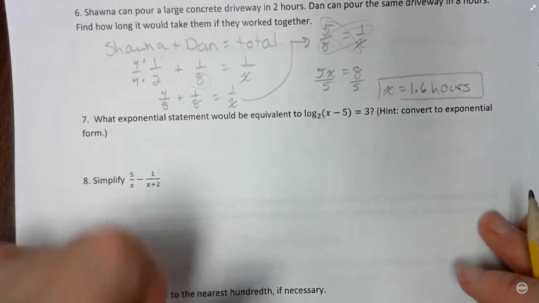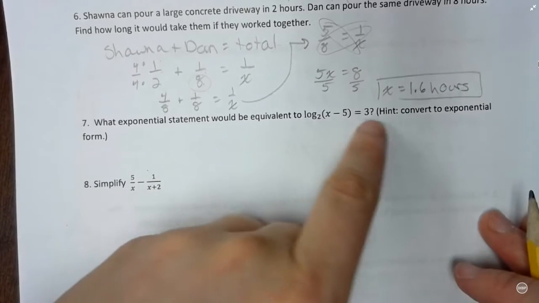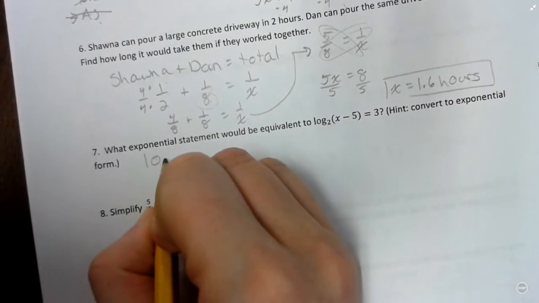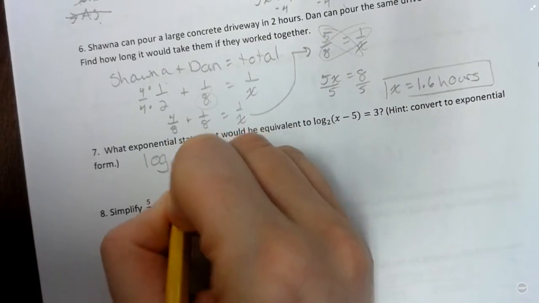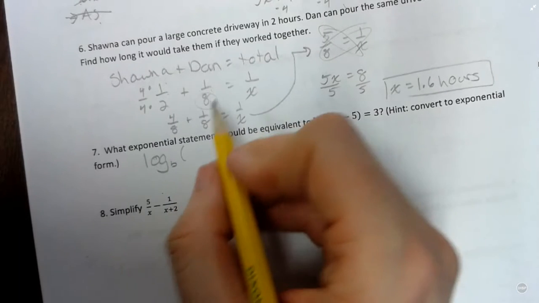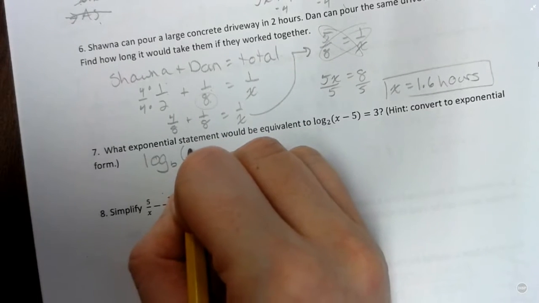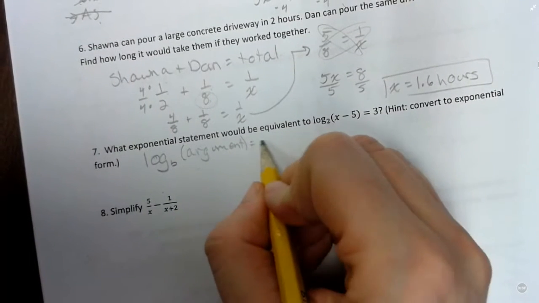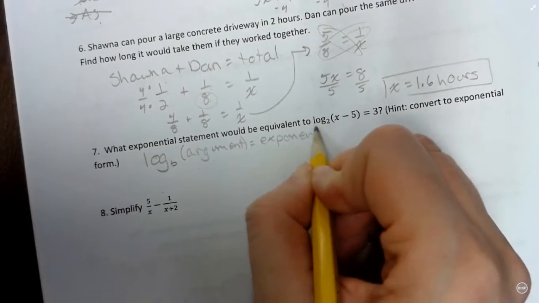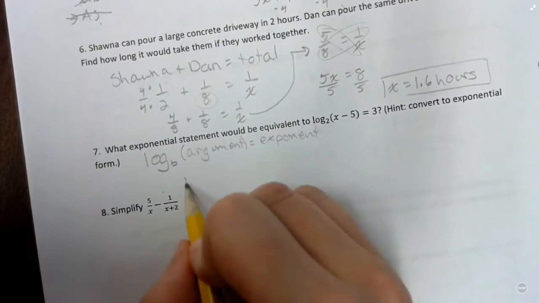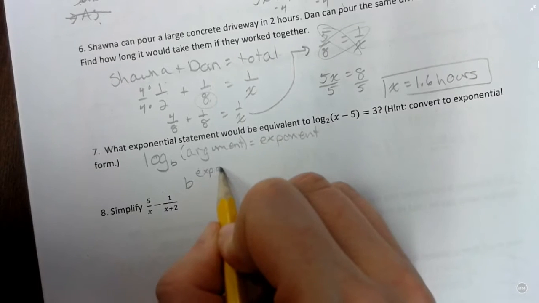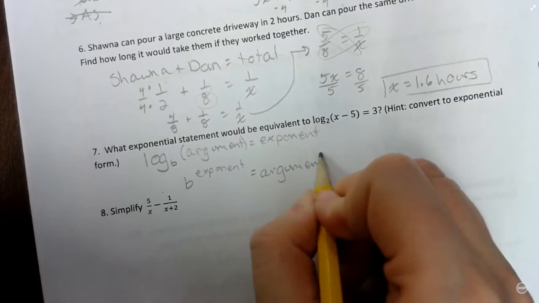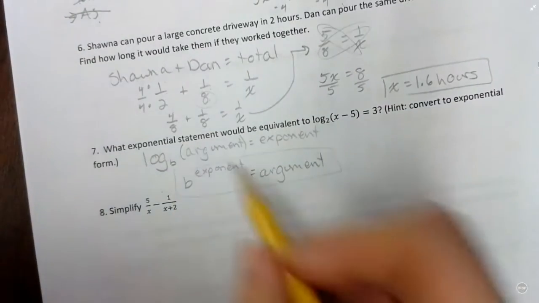Number 7, what exponential statement would be equivalent to this log? And hint, that just means convert it to exponential form, that's all. So remember that you have log with your base, and then you have whatever you have in here, your argument. And that equals your exponent. So then when you convert it, you have the base to whatever your exponent was equals your argument. So you want it to look like this.